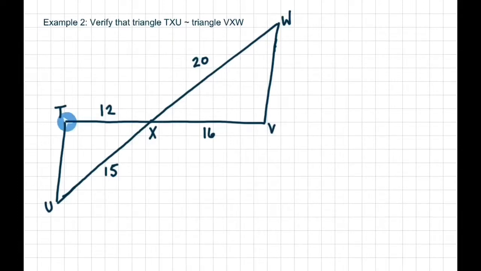So TX corresponds to VX, and UX corresponds to WX. In this case, they gave me two sides. If I can figure out that these two corresponding sides are proportional, I can assume that the third side is also going to be proportional. I just need to figure out two of them.